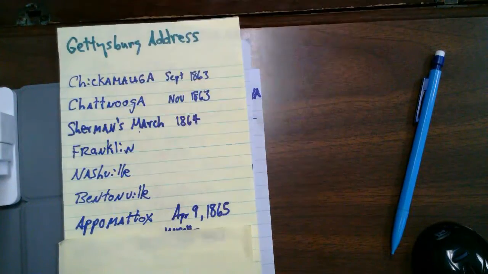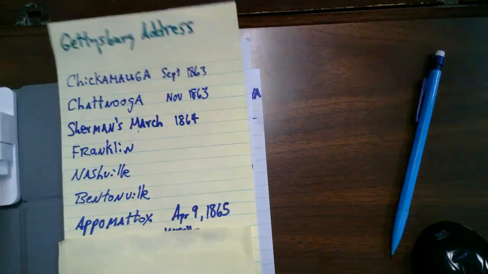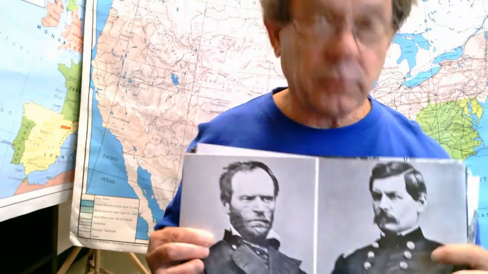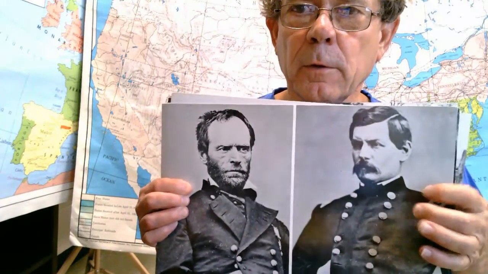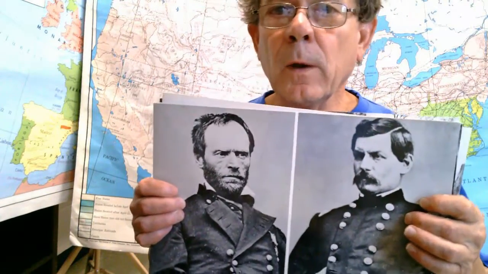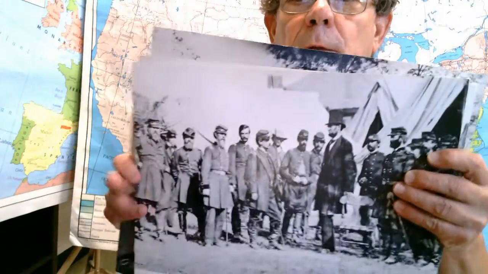Okay, let me close out here, and I want to share some photographs with you folks, and we'll go through these quickly. All right, you can see General McClellan. I always get things backwards right here. This is General McClellan, over on this side, and William Tecumseh Sherman, over on the opposite side. Okay, some other photographs here.